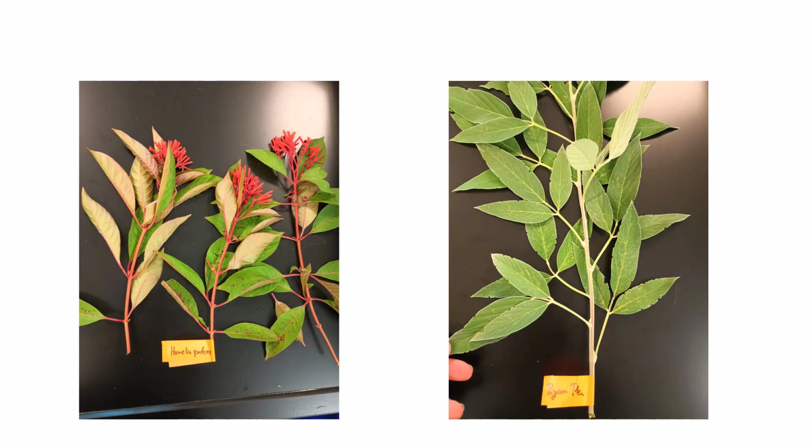Now look at the pigeon pea. How many leaves do you see at each node along the stem? You only see 1 leaf per node, so this has an alternate phyllotaxy. Next, let's decide whether the leaves are simple or compound. The firebush leaf is a single undivided blade, so it has a simple leaf. The pigeon pea, on the other hand, has a leaf that is divided into separate leaflets. You can clearly see 3 leaflets attached along a central axis, which means it is a pinnately compound leaf.